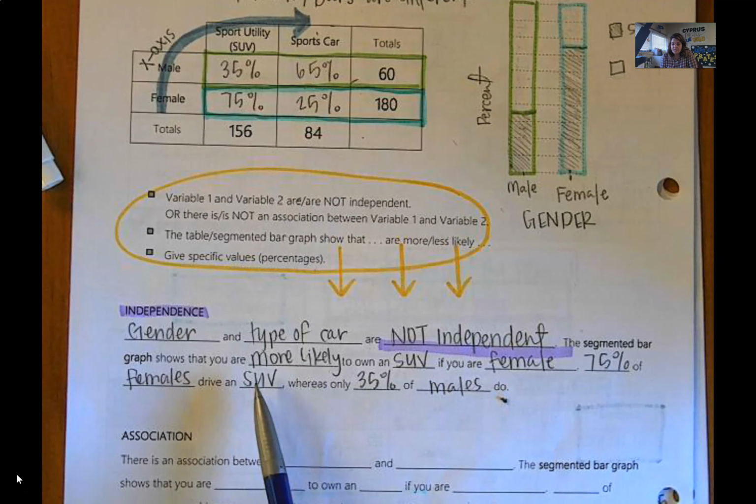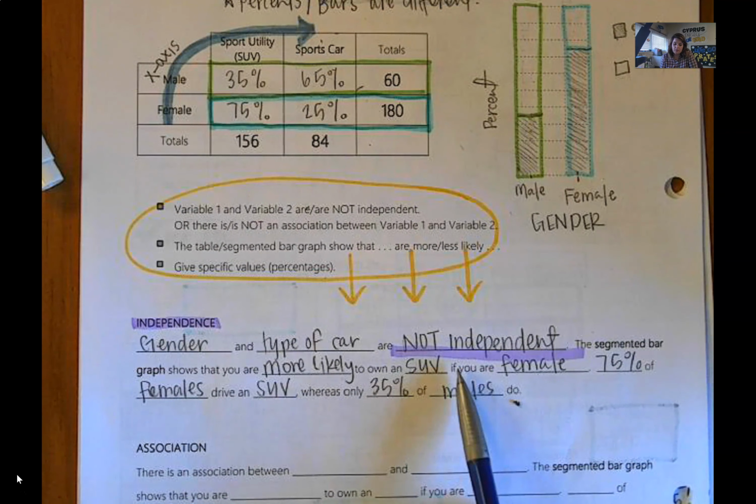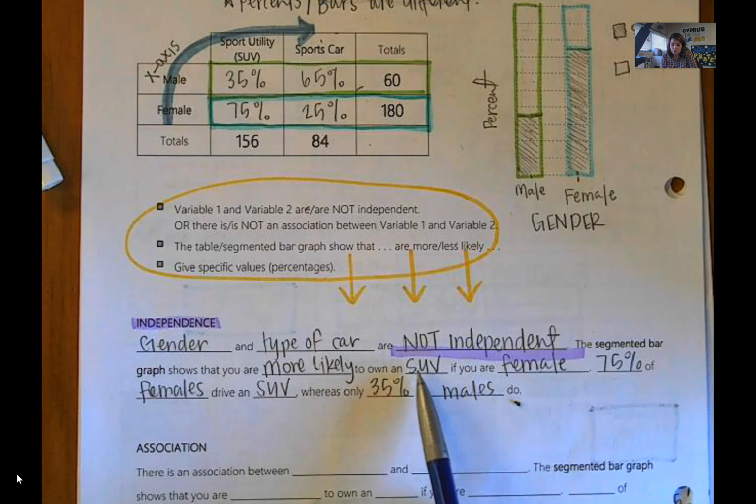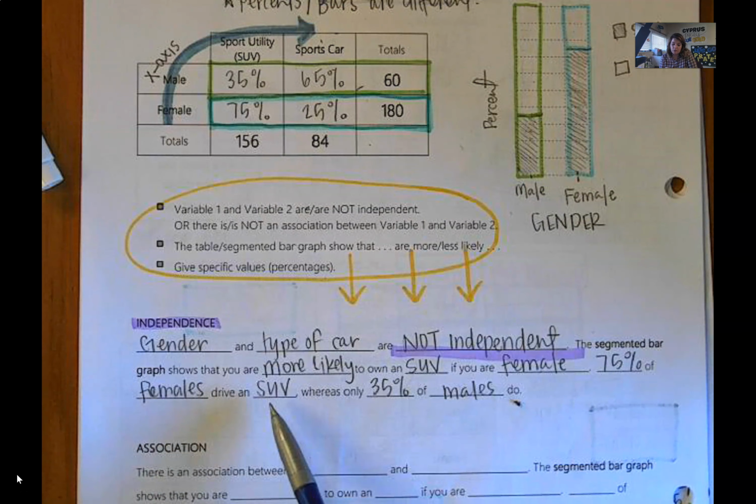This part where I said females are more likely to drive an SUV, that's not the only thing you could say. You could say you're more likely to own a sports car if you are male. And then you would use that data. 65% of males drive a sports car, whereas only 25% of females do.